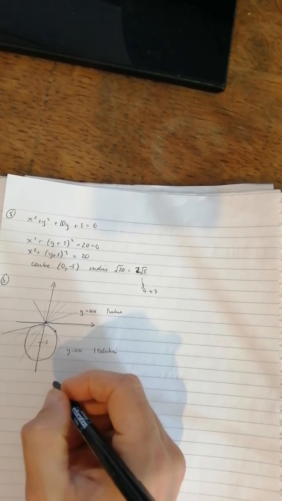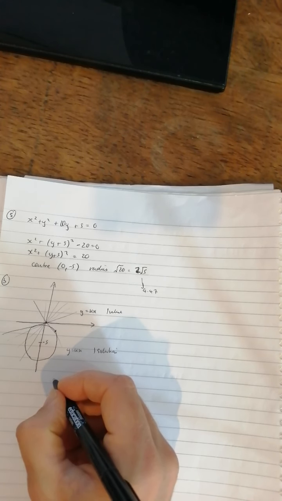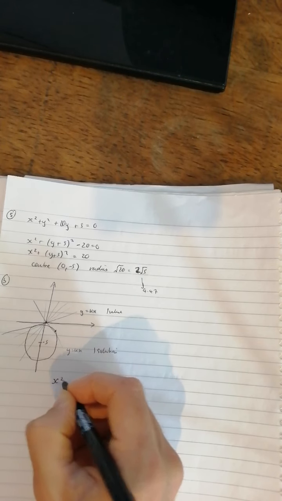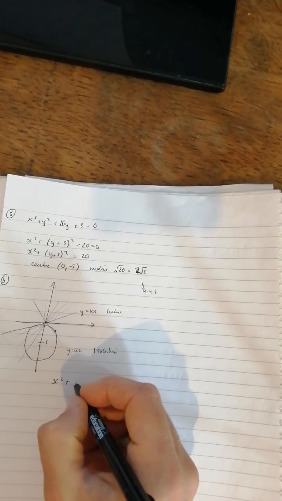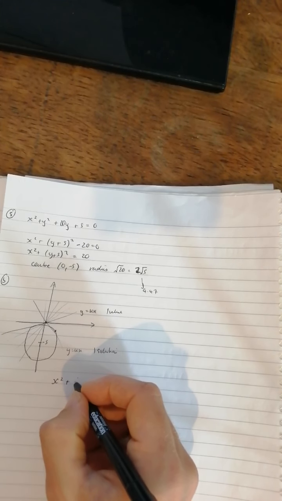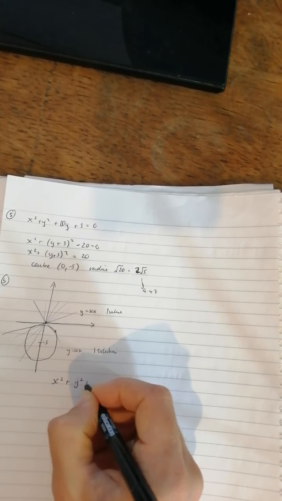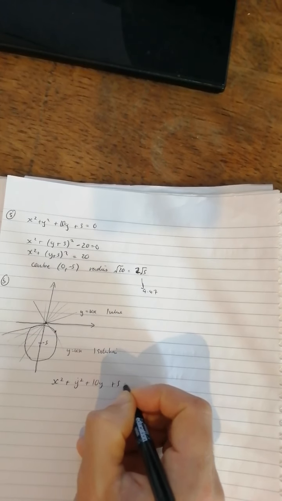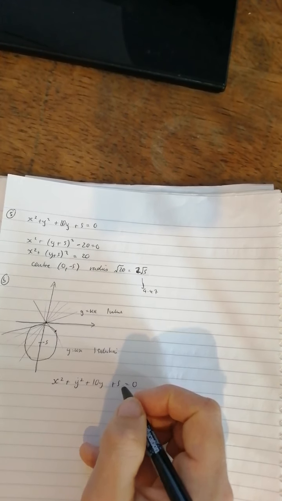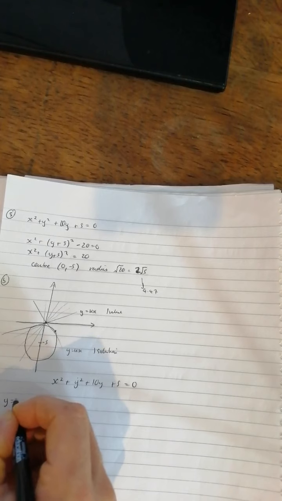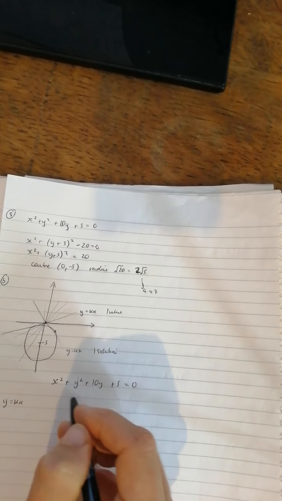So one solution, that means that, what's our equation of the circle? We've got x squared plus y squared plus 10y plus 5 equals 0. And we want to know where y equals kx meets this.